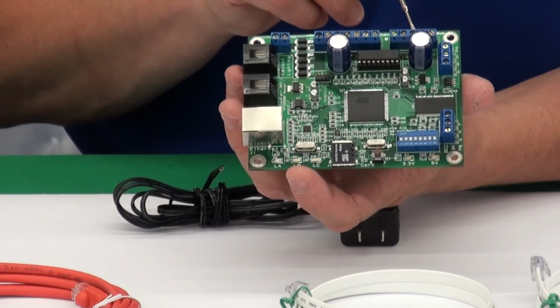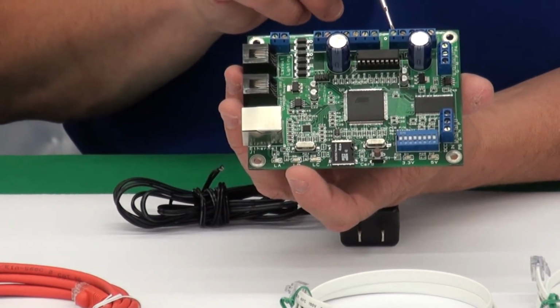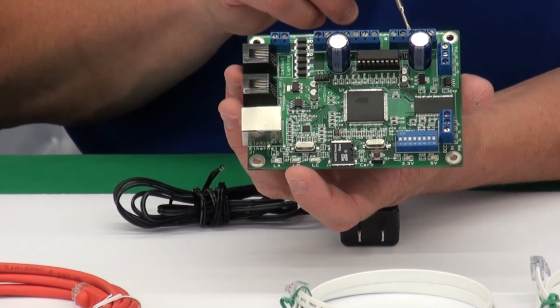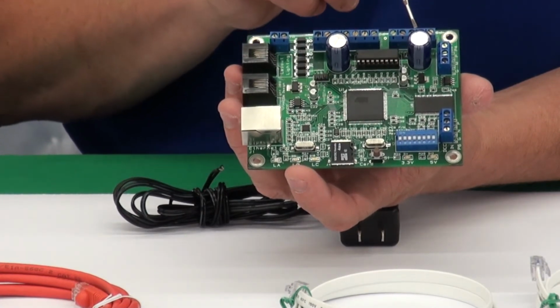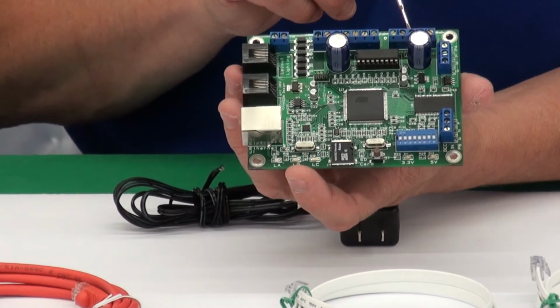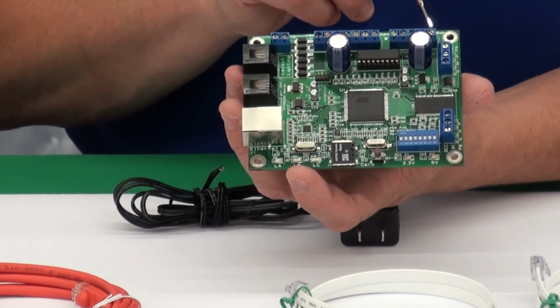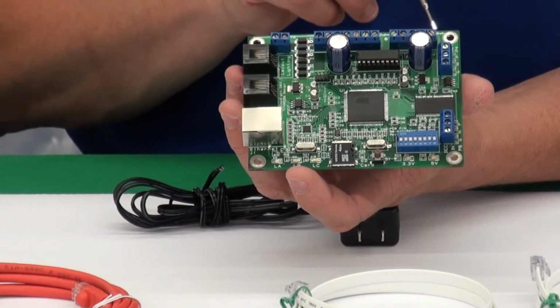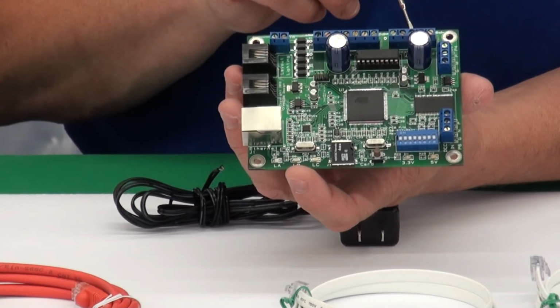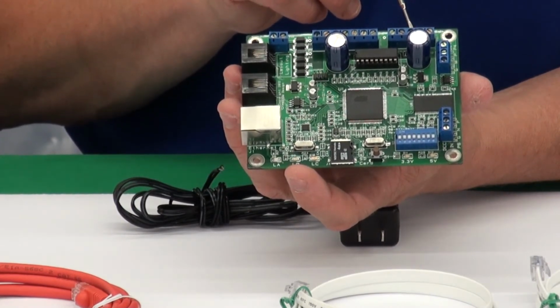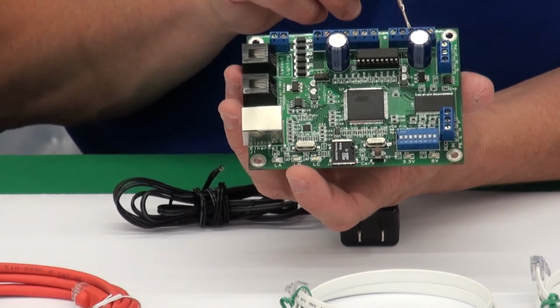The next terminal strip over here is trigger inputs. These are not optically isolated. These are directly connected to the processor, and so what these are really meant for is push buttons. Four push buttons can connect directly to the ground pin, so there are 4 inputs and a ground.